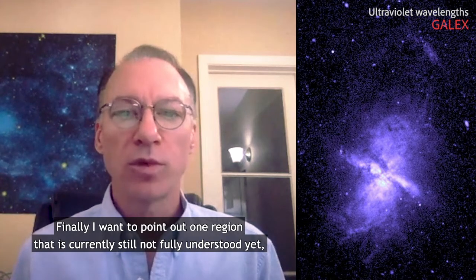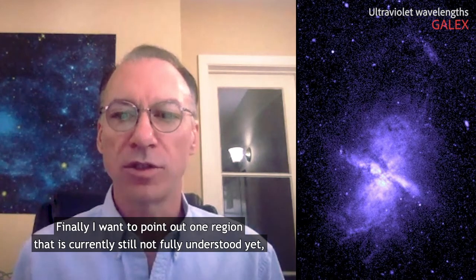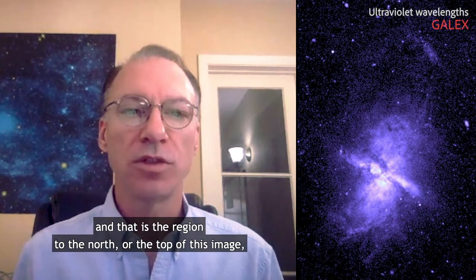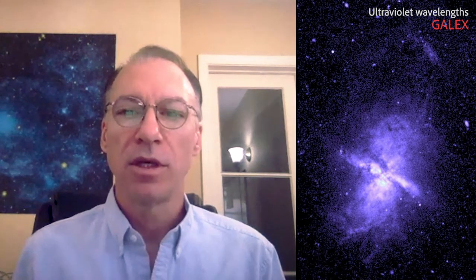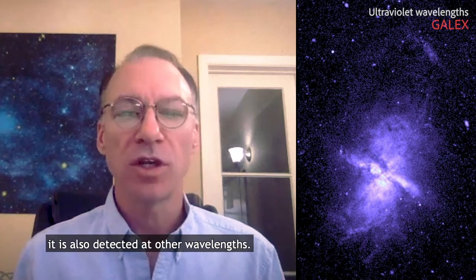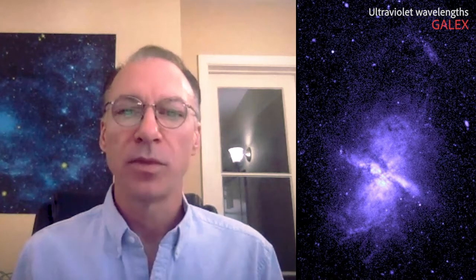Finally, I want to point out one region that is currently still not fully understood yet, and that is the region to the north or the top of this image that is called the cap. You see it here in the ultraviolet. It is also detected at other wavelengths.